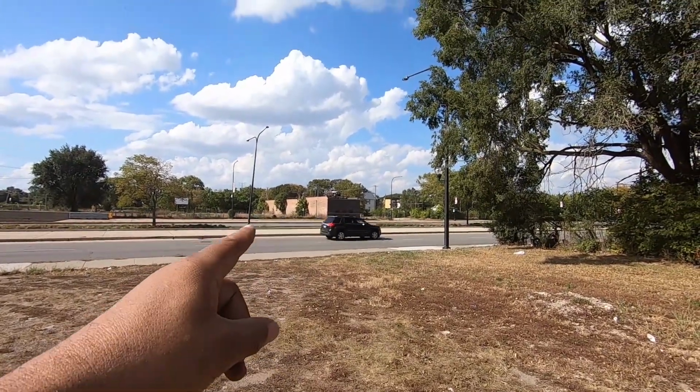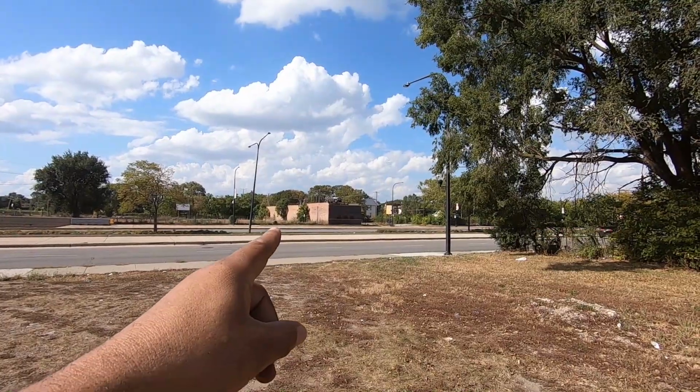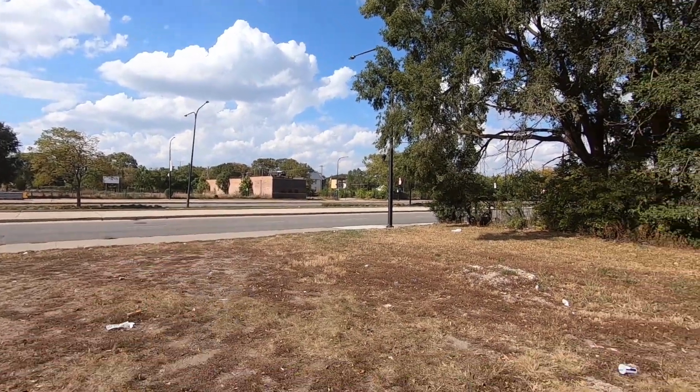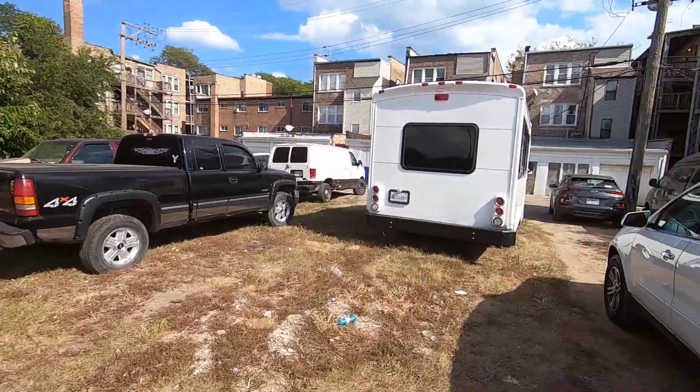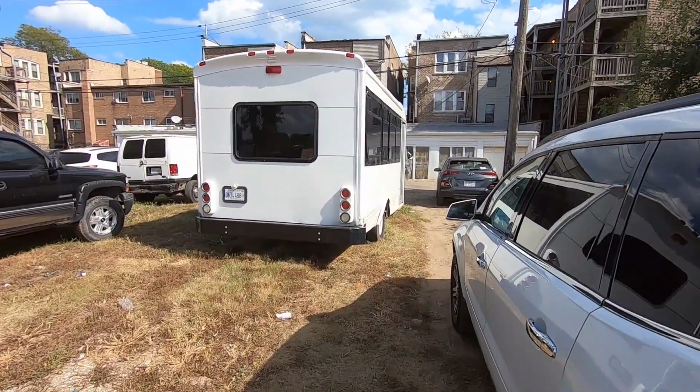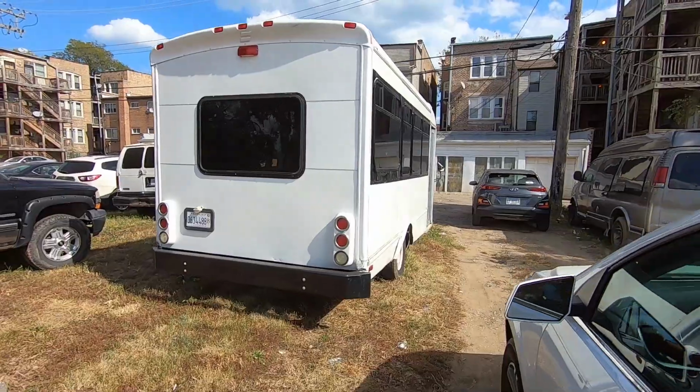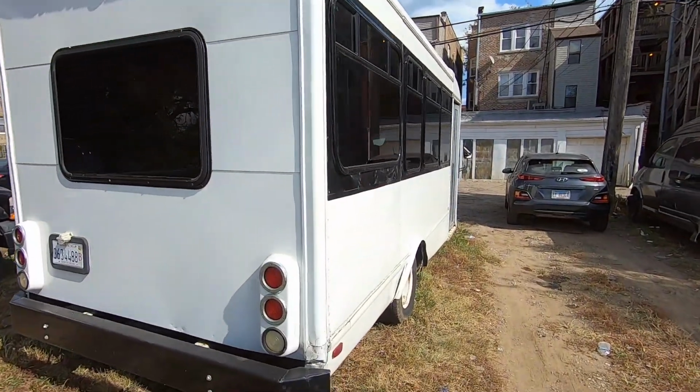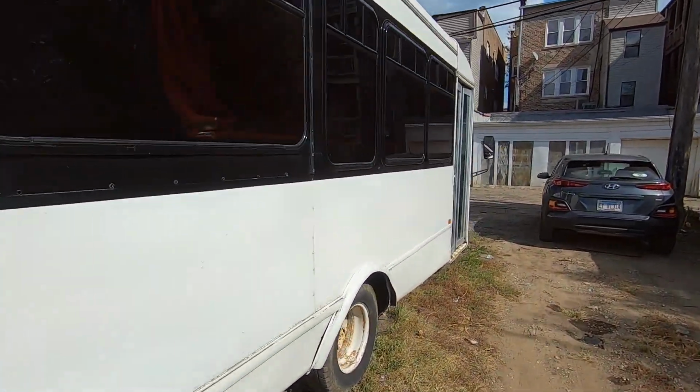See that car on top of the building over there? I'll get back to that. Today, I got this bus. It's a party bus. And they said to get a parasitic drain. So that's what I'm dealing with today.